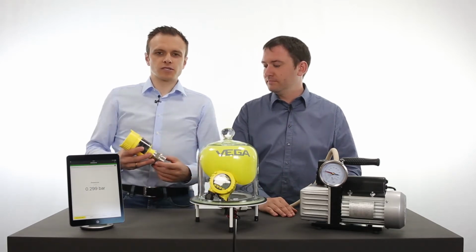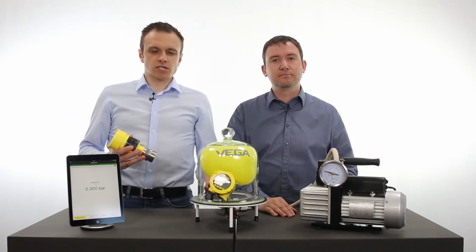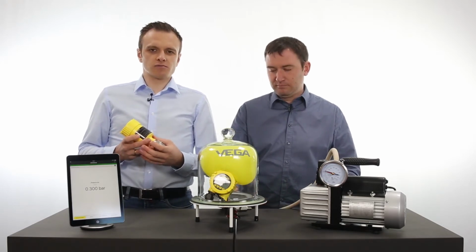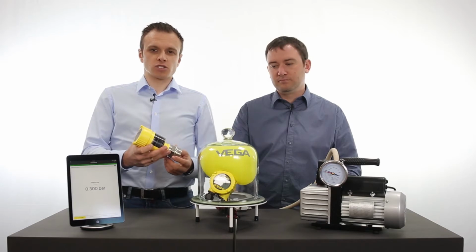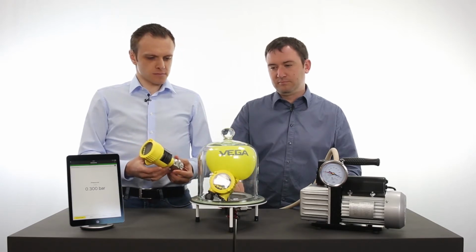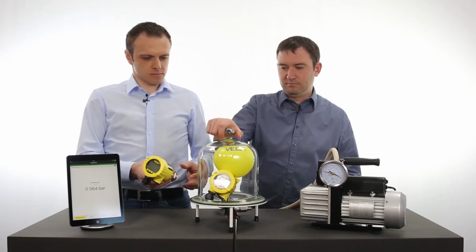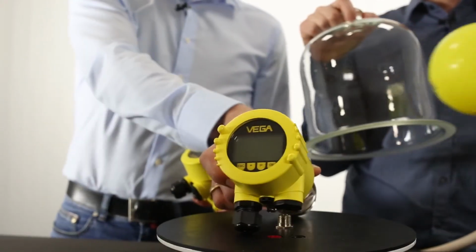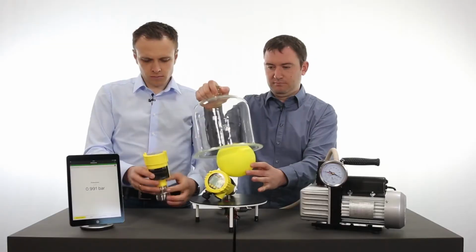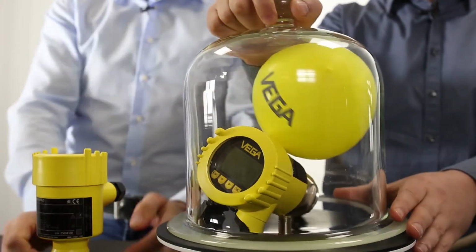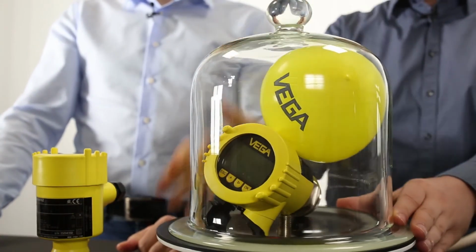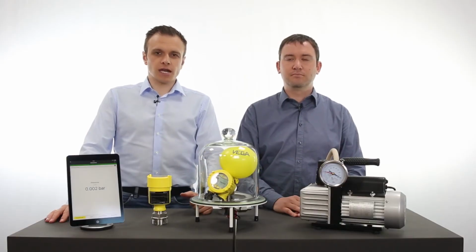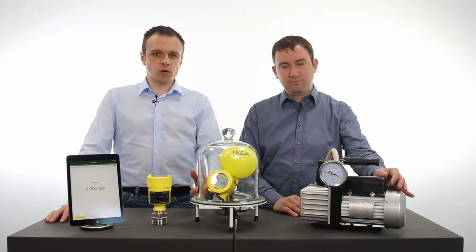Now have a look at the difference. Here the absolute pressure device and here we have a gauge pressure device. Now we want to swap over to the gauge pressure device. Now we reduce the air pressure inside the glass dome again, and let's see what is the difference.